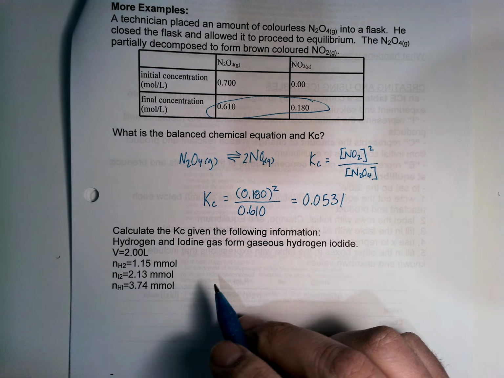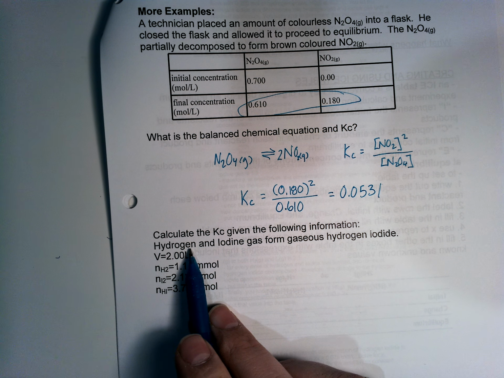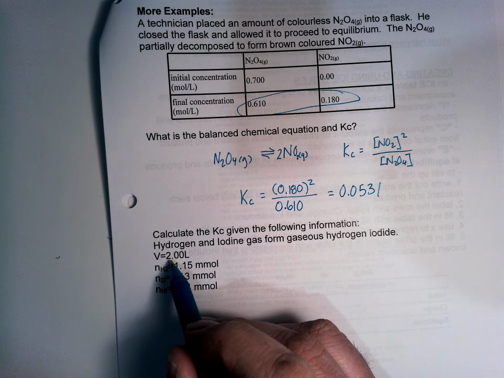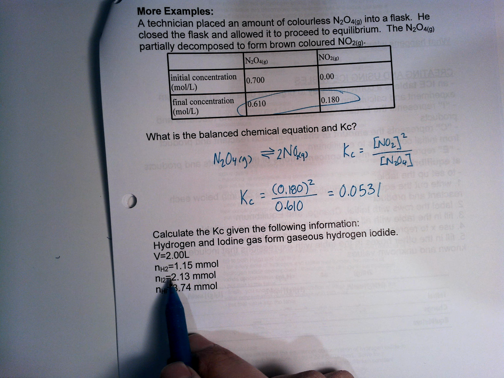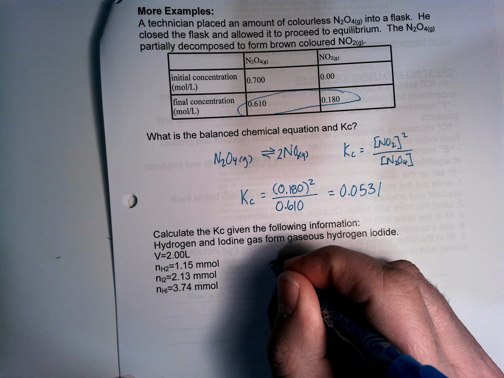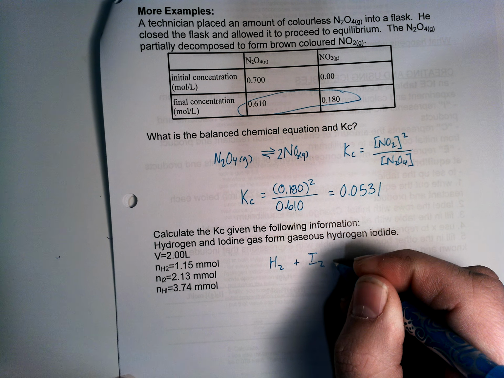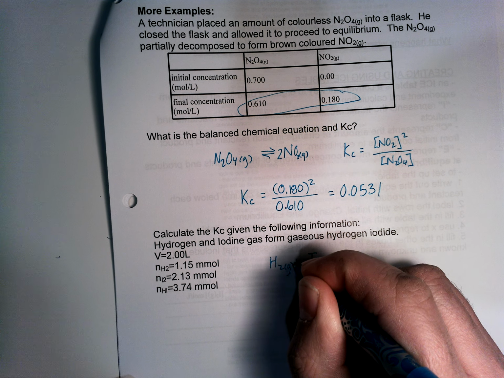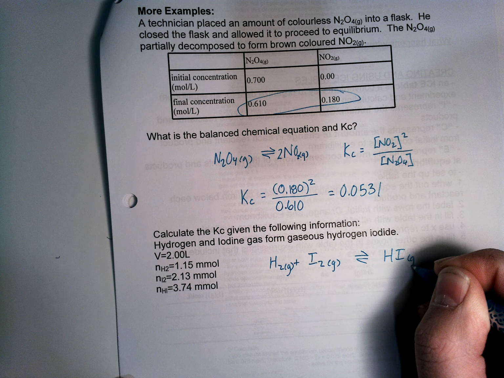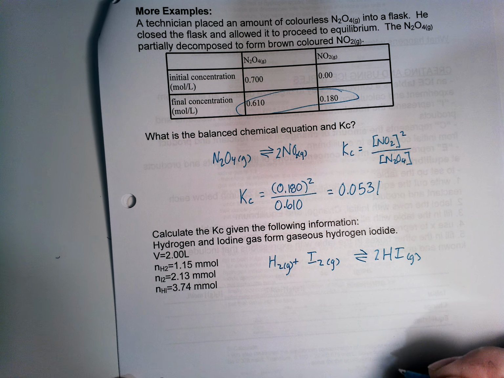Then our last example here: calculate the Kc given the following information. We have hydrogen and iodine gas forming gaseous hydrogen iodide. The volume of our flask is 2 liters, and then we have each of our moles. We have to write out our balanced chemical equation. So we have hydrogen plus iodine gas, and it's producing hydrogen iodide gas. Now we need to balance it, so we need a 2 here. Other than that, I think everything's set.